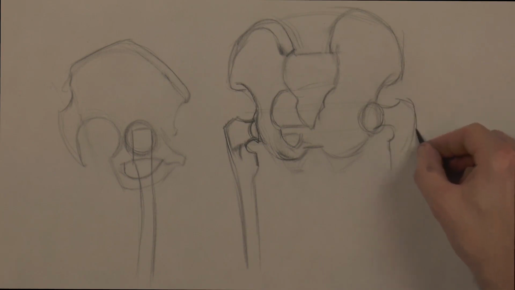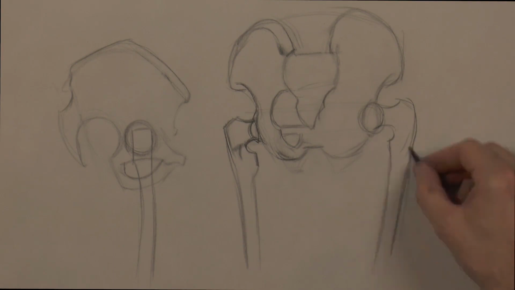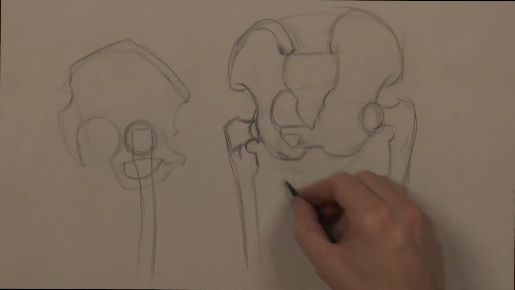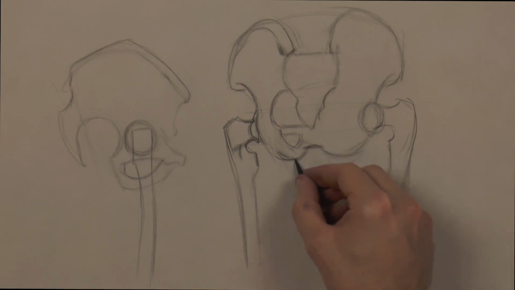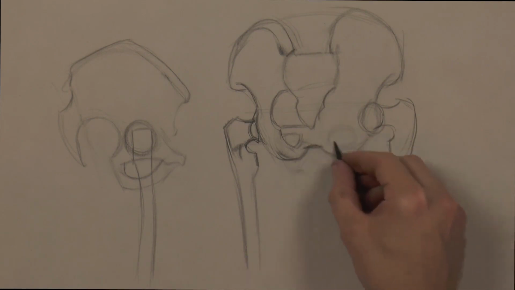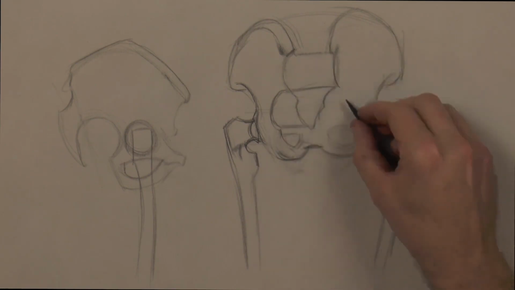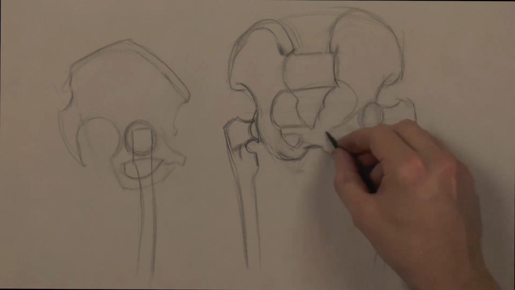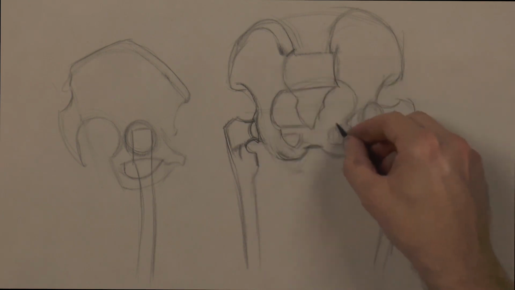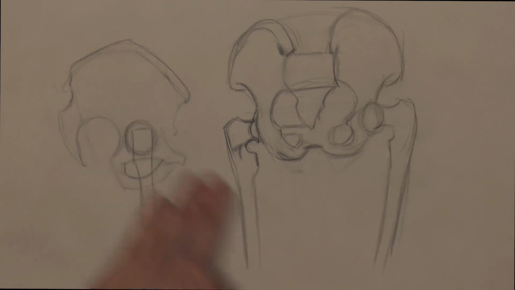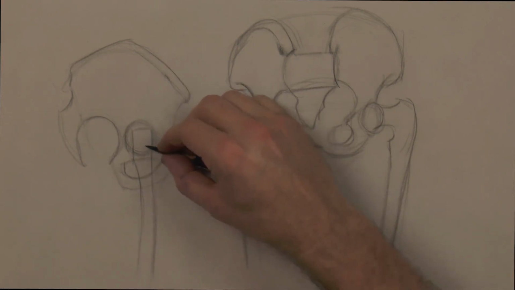Same thing over here on this other side. As we pop back over here, again, we're going to want to get those simple planes.